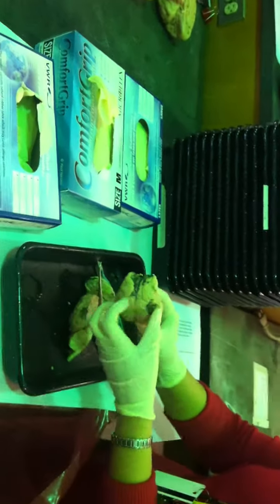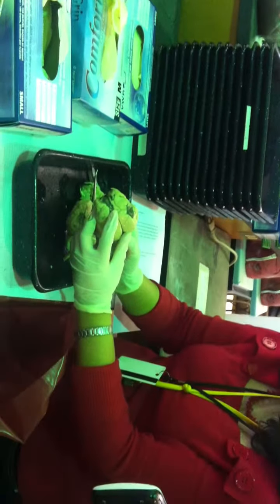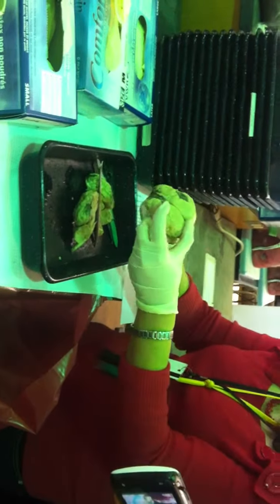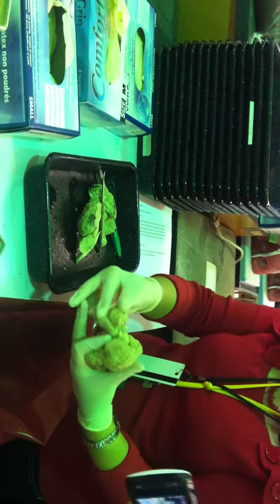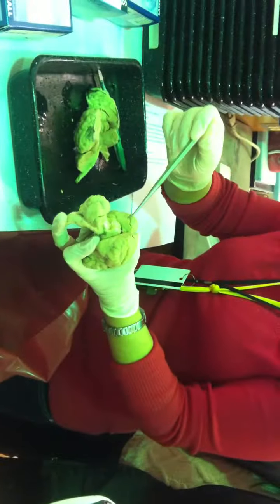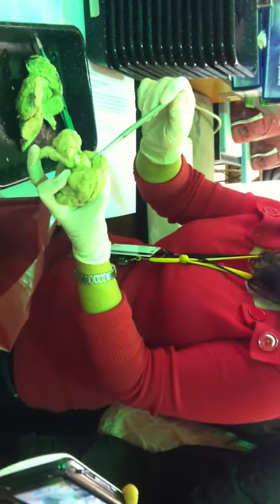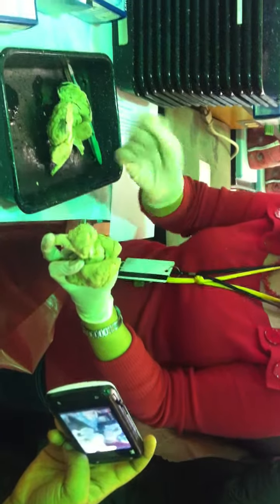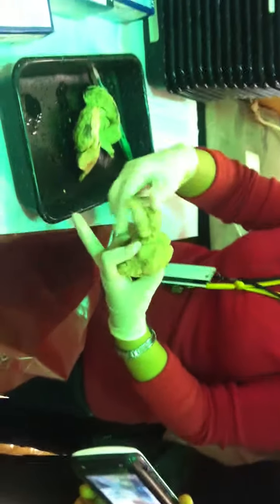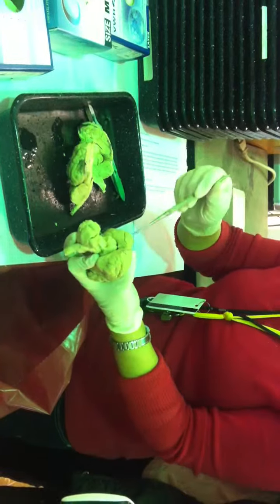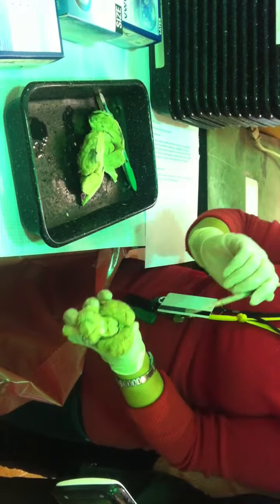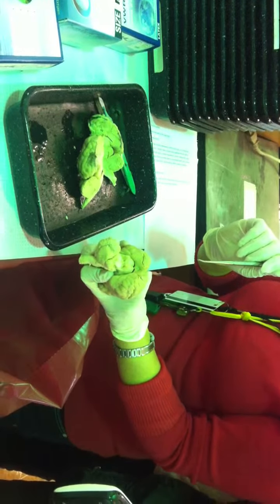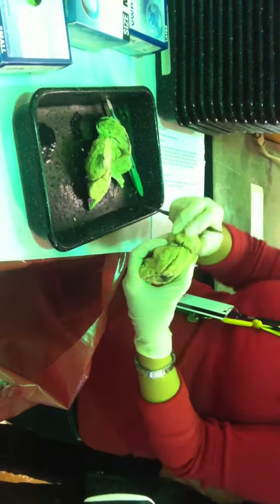The other thing that you are able to see here are the corpora quadrigemina. Do you remember that you have 4 round structures? Here you can see them very, very beautifully. These are the corpora quadrigemina. Look, 1, 2, 3, 4. Can you see them? 1, 2, 3, 4. So the superior ones are called superior colliculi. These are the centers for the visual reflex. These 2 are inferior colliculi. So very easily you can see them. You just need to move it a little bit. You will see the superior colliculi and inferior. And cerebellum, we already showed you, this is the cerebellum.